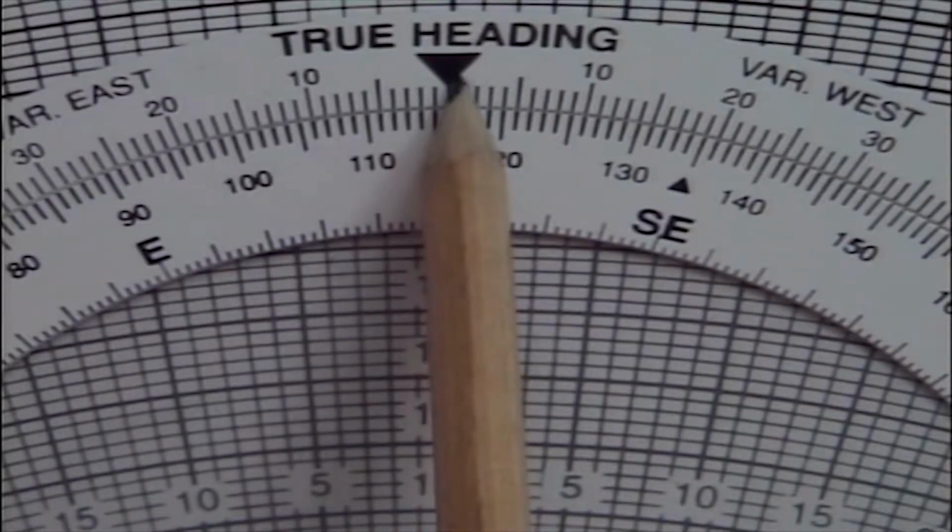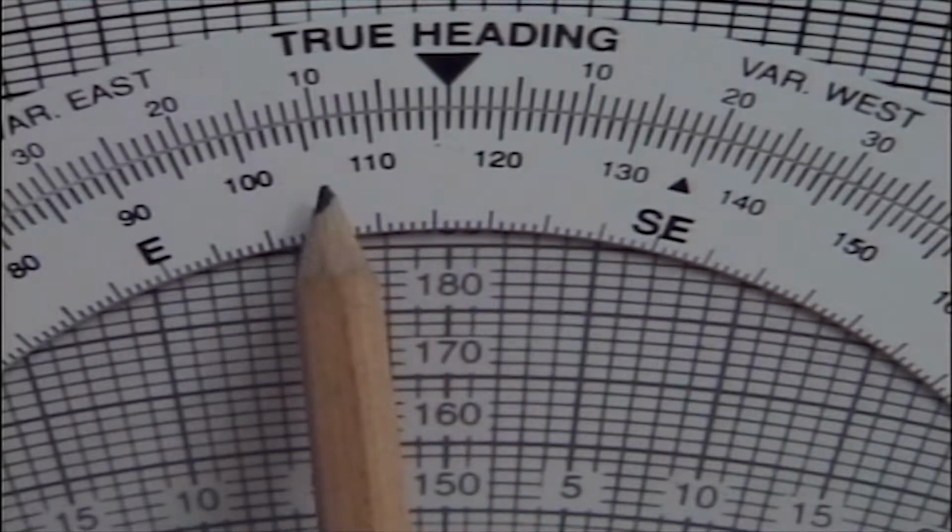Heading is 116. You are blown from heading to track. With 9 degrees of port drift, you are blown 9 degrees port to a track of 107.